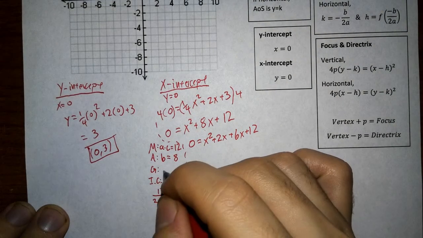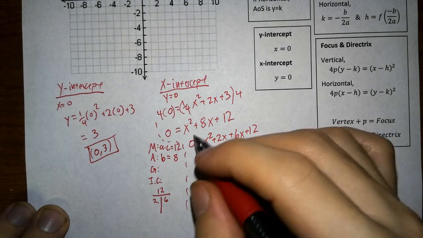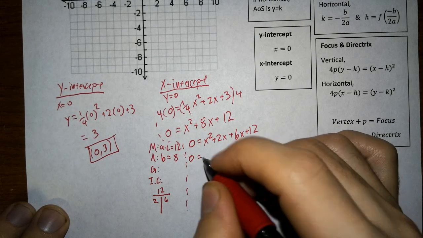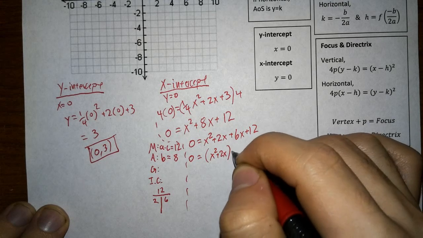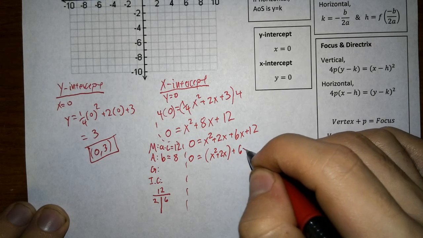Now we want to go ahead and group with our g, right? G stands for group. So we want to group the first two terms, and we want to group the last two terms.